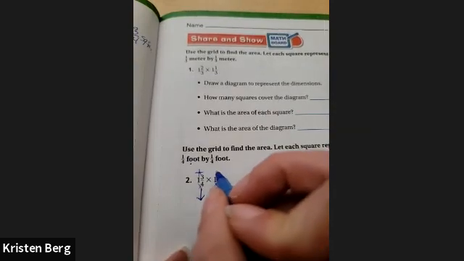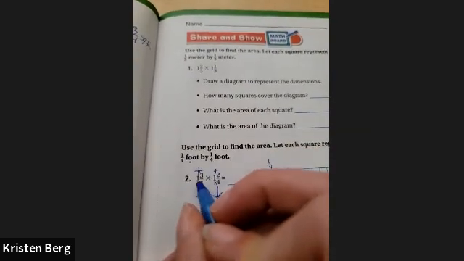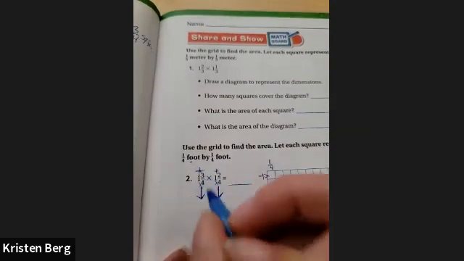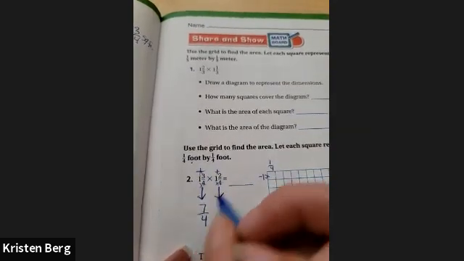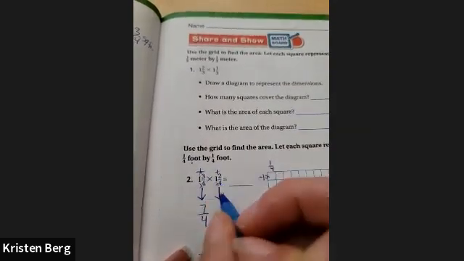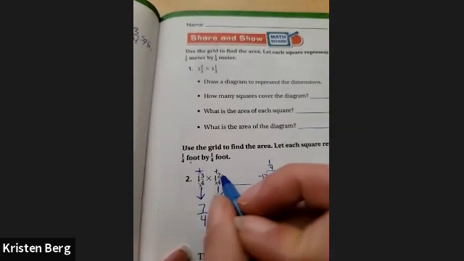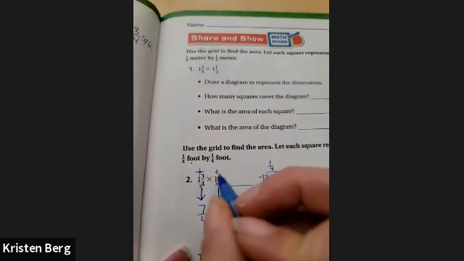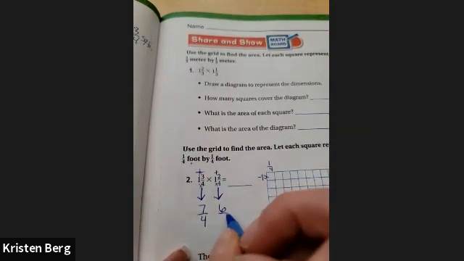So times and plus. So 4 times 1 is 4, plus 3 is 7/4. Here, 4 times 1 is 4, plus 2 is 6/4.